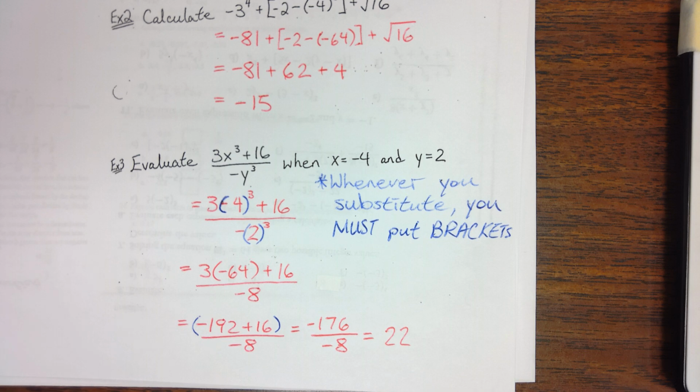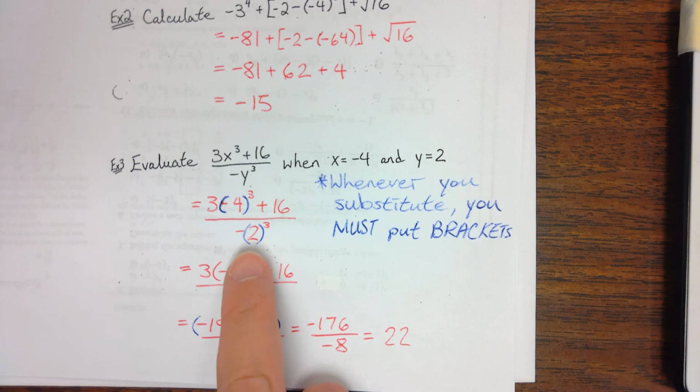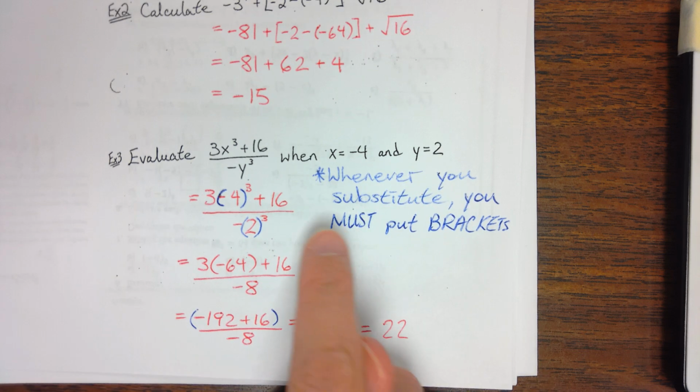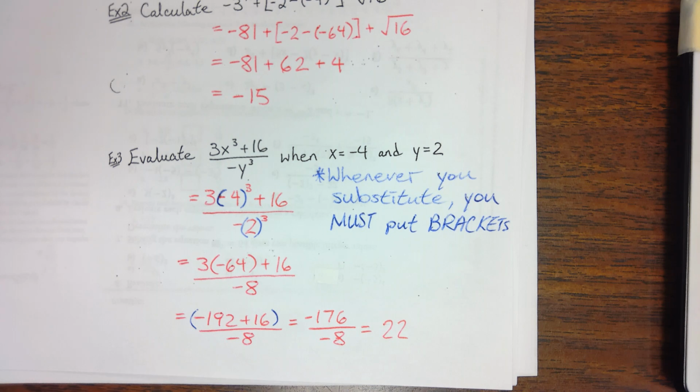Charles. Was the bracket around the -2 necessary? As you said, if you're using a bracket and you put an exponent on a negative number, it will turn out negative. Good point. In this case, it didn't matter because it was going to be -8 anyway. But for formatting, you should always put brackets around what you're substituting.